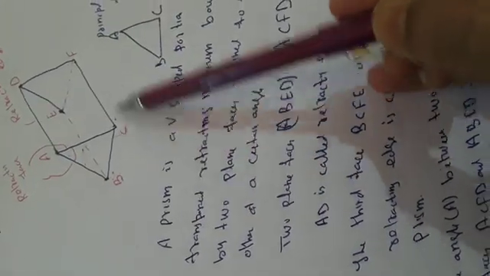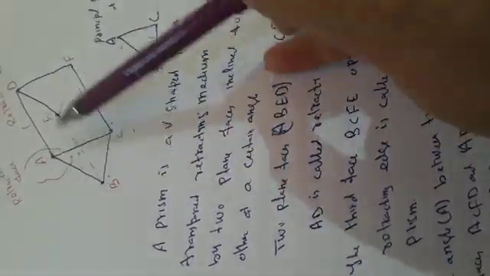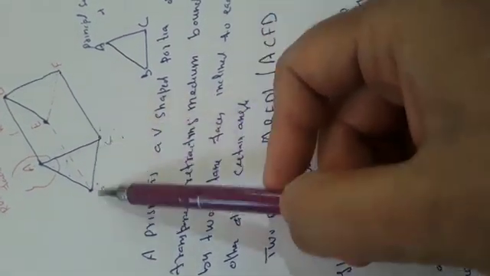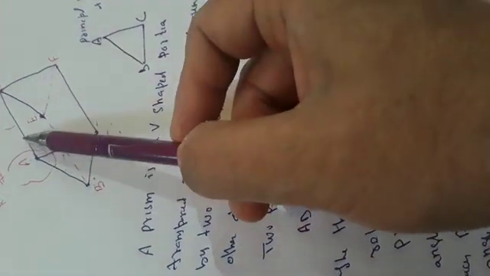And there is a third face which is opposite to the refracting edge. That is called the base. Looking at the figure, that's BCFE. ACFD and ABED are the refracting faces of the prism. BCFE is the base of the prism, opposite to the refracting edge.